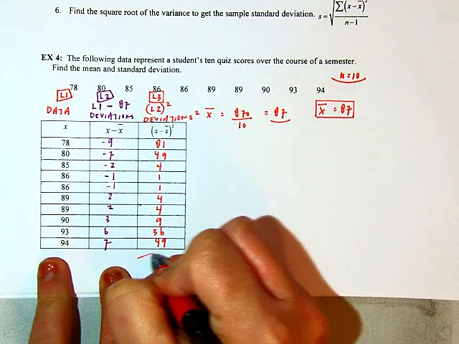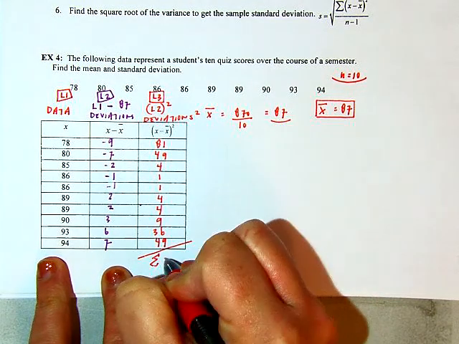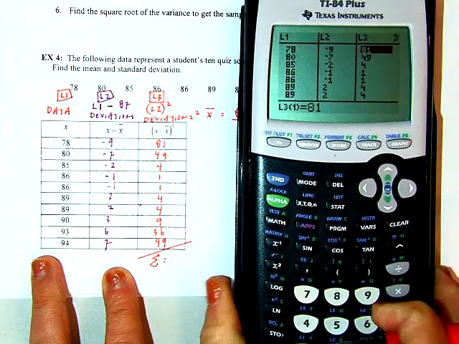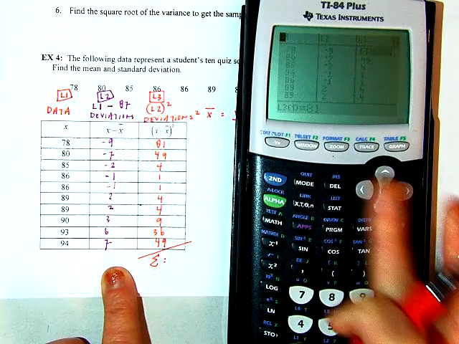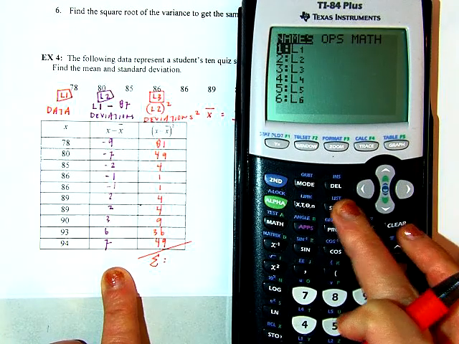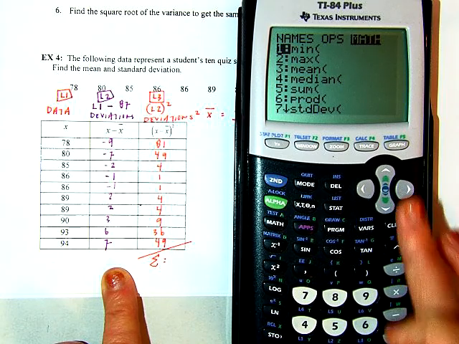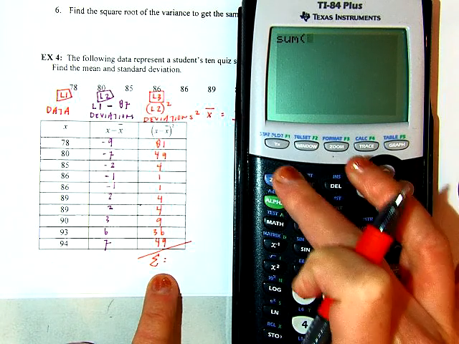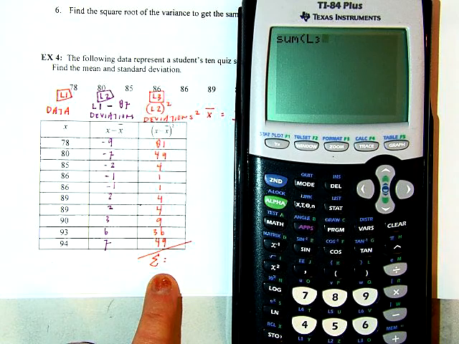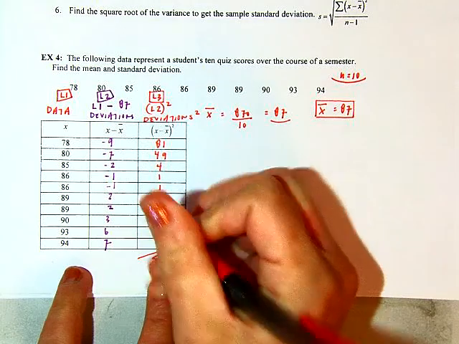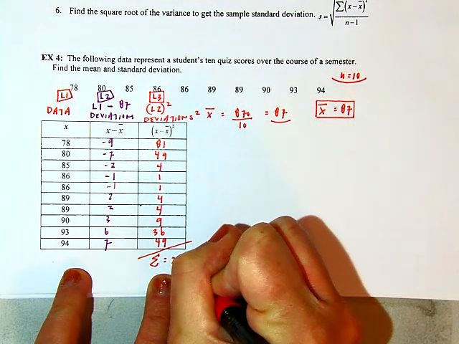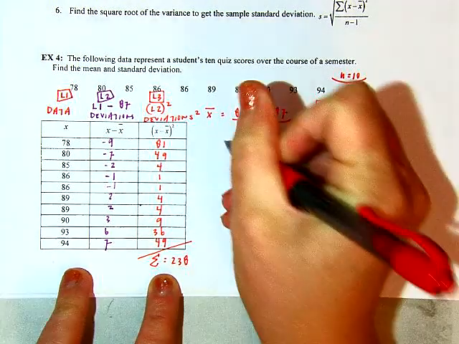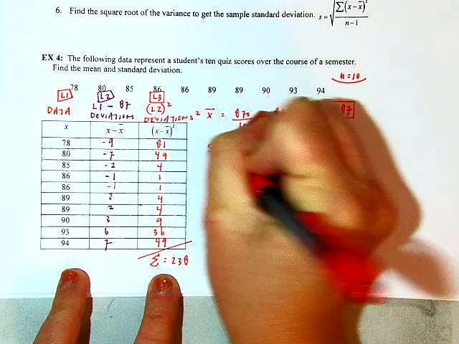Then next we need to get to the sum of the L3. So again, I need to go home. I go second stat, over to math, fifth choice. I want it to be L3 this time, so second 3, and L3 pops up just like that. When I hit enter, I get 238.